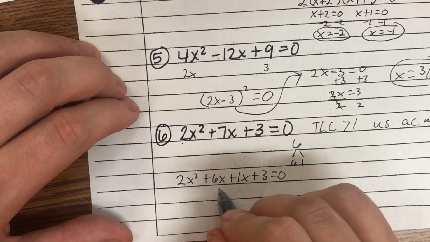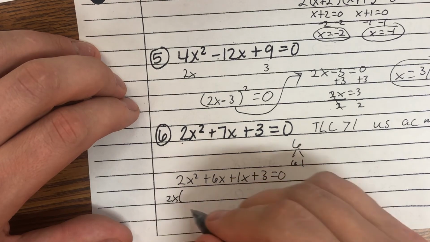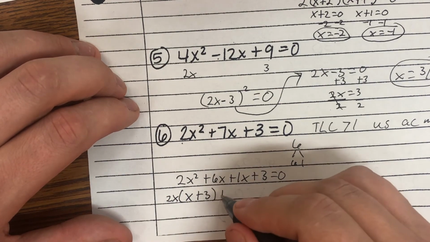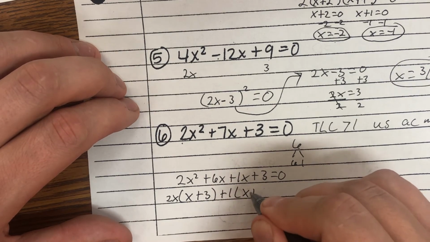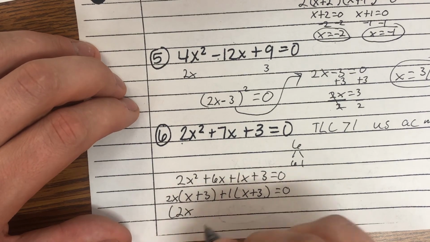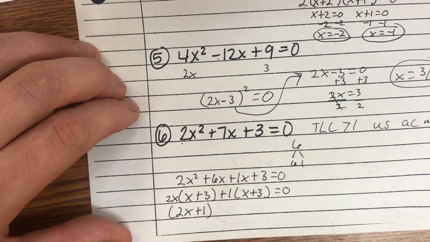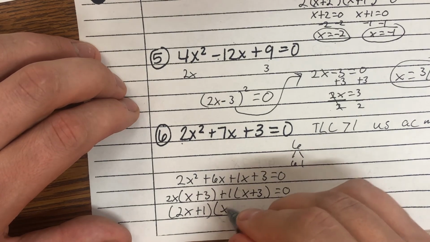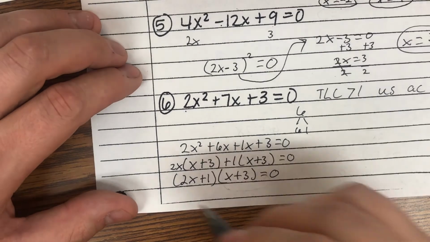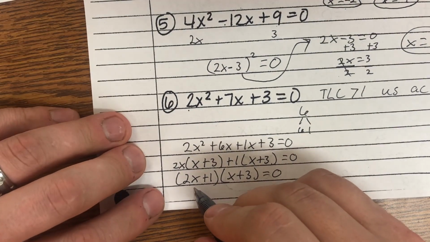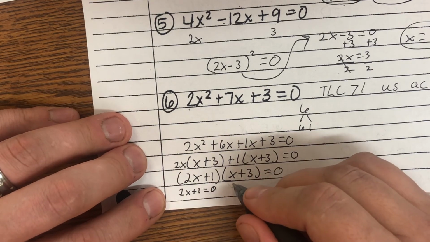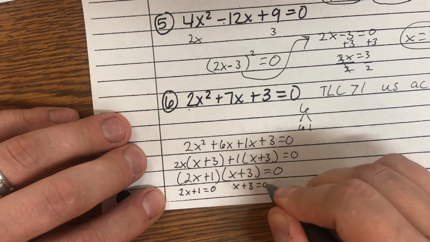GCF on the first two is 2x. Left-hand side is x plus 3. GCF of the second one's just 1 plus 1. Left-hand side, x plus 3 equals 0. Rewrite: 2x plus 1, both the numbers outside, times x plus 3 equals 0. Now our two solutions. We have to solve the two equations. When's 2x plus 1 equal to 0? And when is x plus 3 equal to 0?